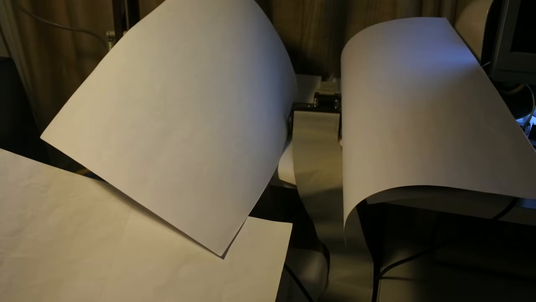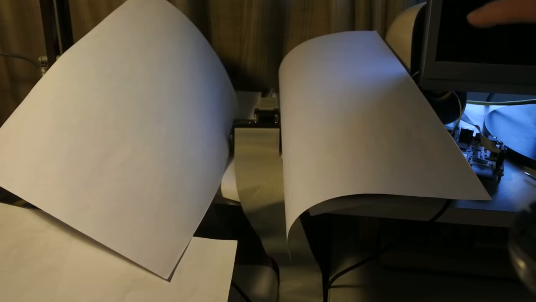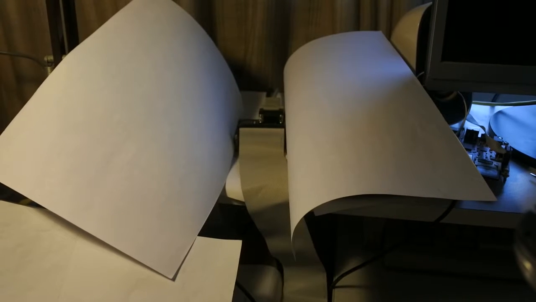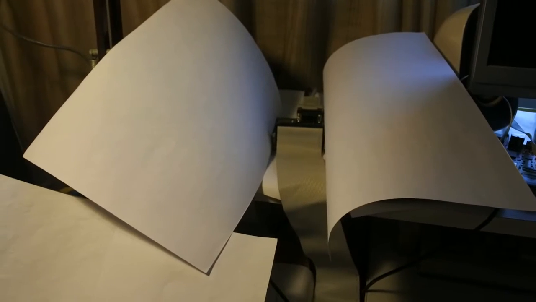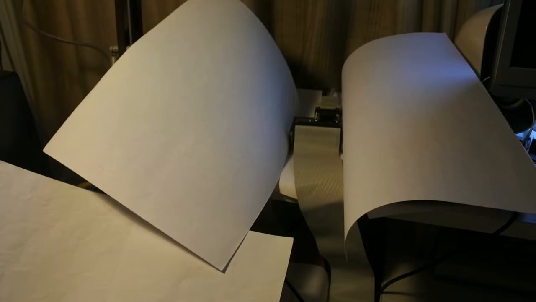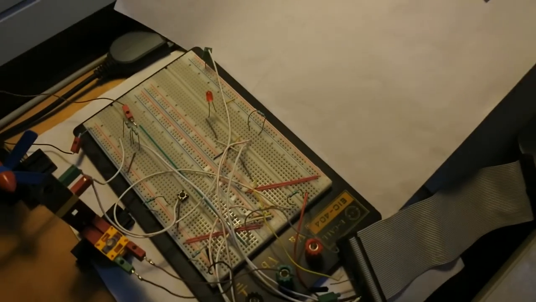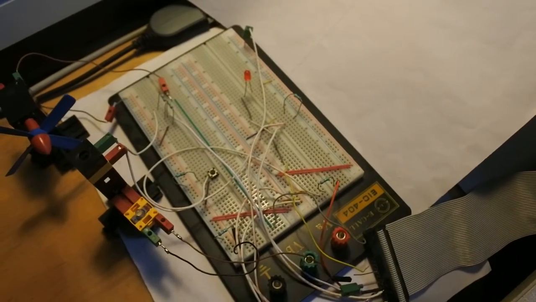Then a black cable, which is the HDMI cable towards this monitor, currently standby, a network cable, which is not visible, for VNC to network, and this band cable towards this breadboard with some electronics and fischertechnik.